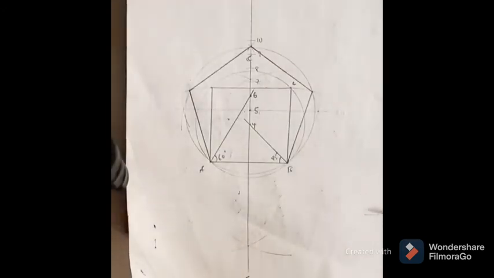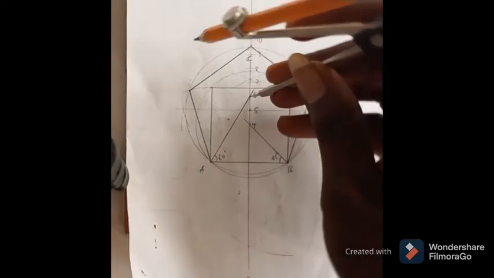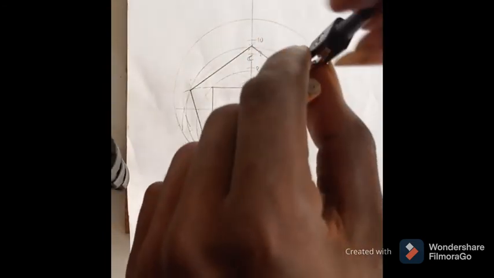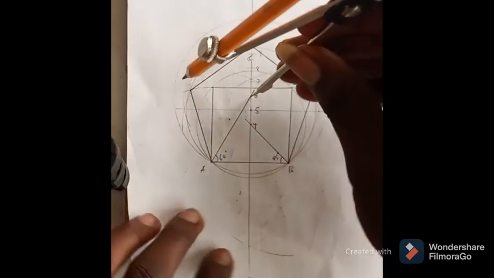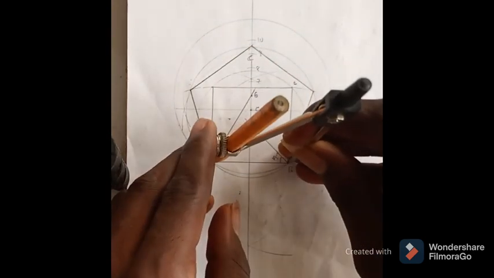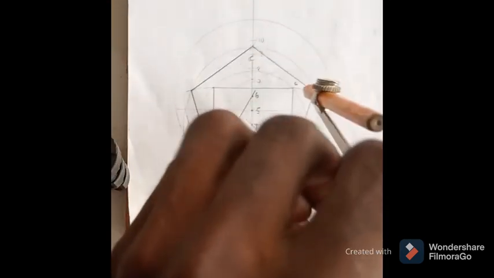We can also repeat the same thing for 6. Then offset the distance AB on the most recent circle here.